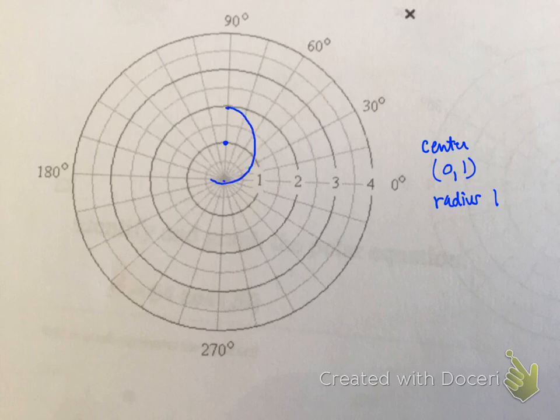My circle, and mine looks a little off, is going to look like this. There is my circle that has been placed 1 unit above the center. And that is the graph of that example.